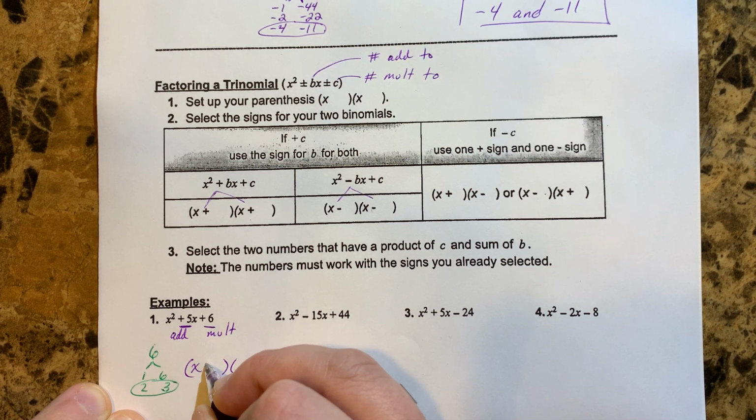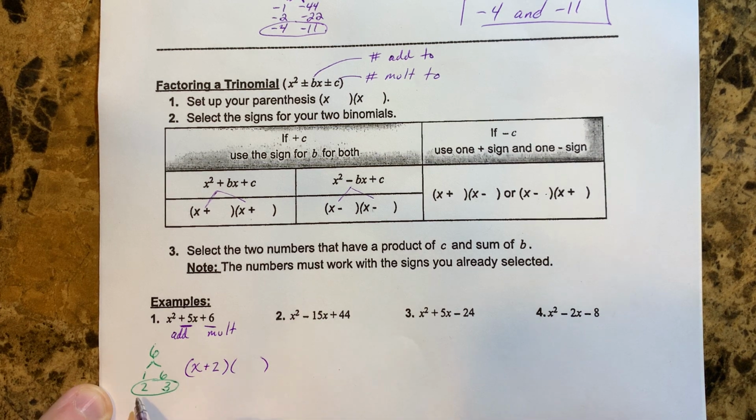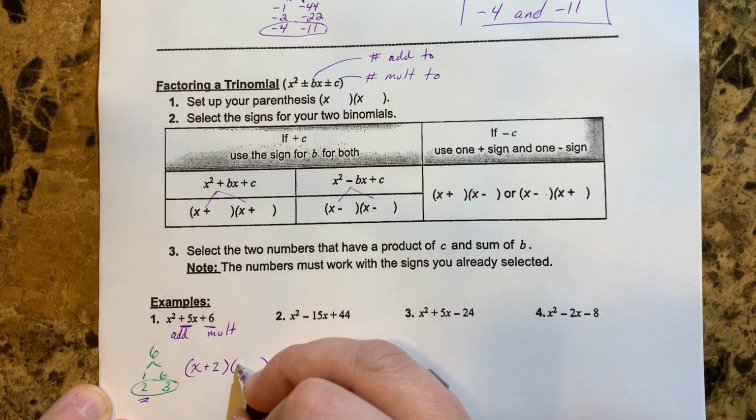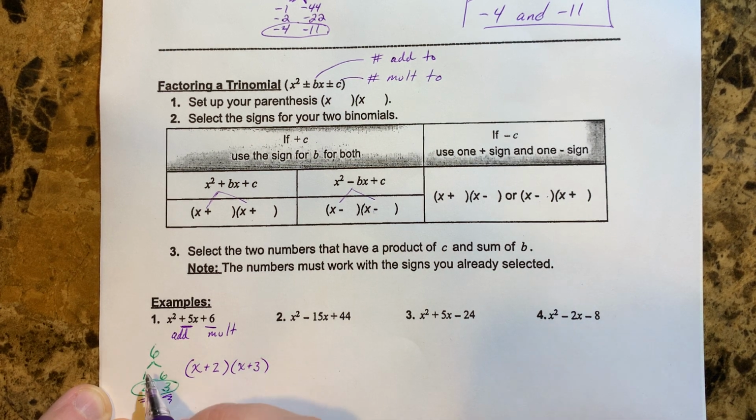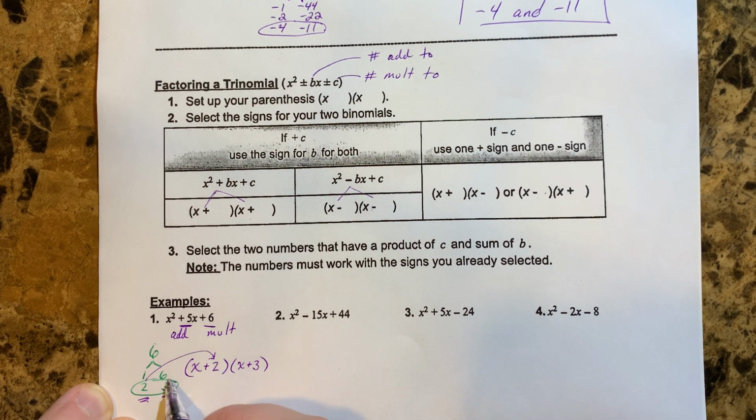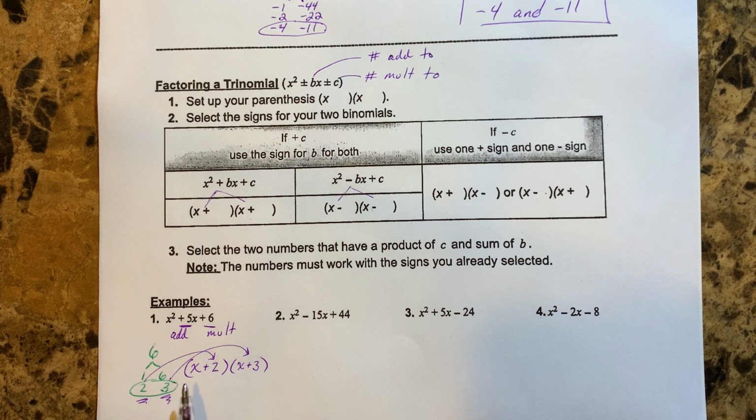One of them is going to be an x plus 2, since I picked positive 2. And the other will be an x plus 3, since I chose a positive 3. So these values I choose go into the ending of each binomial. And what you'll notice is if we tried to reverse the process and actually multiply these two binomials together, they would become x squared plus 5x plus 6.